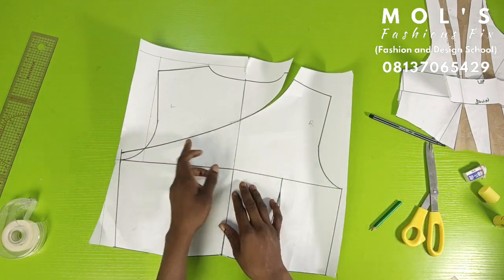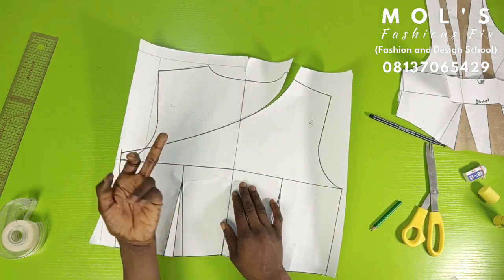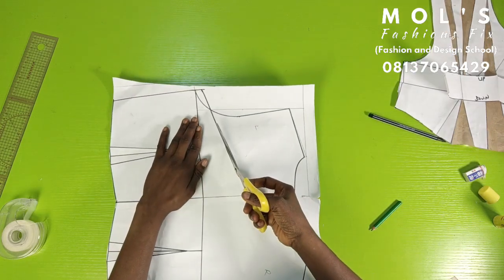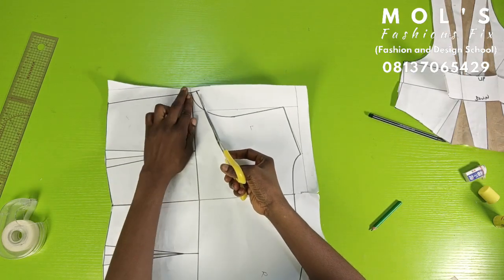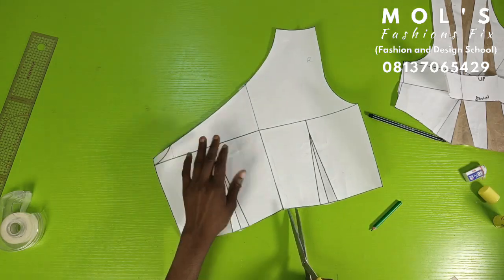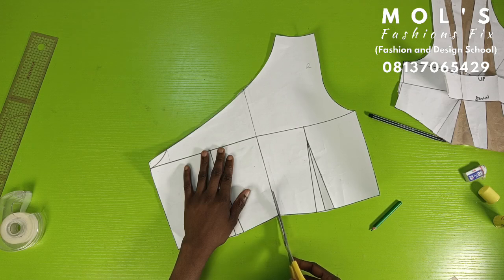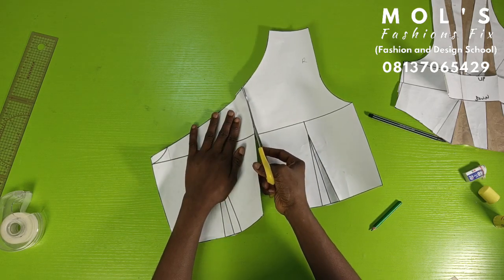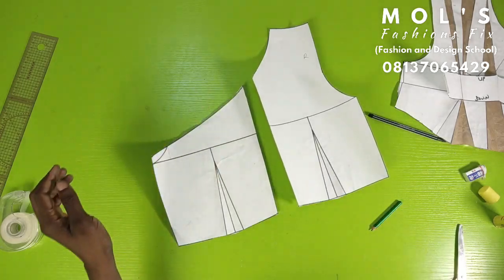Then you can also introduce gaping darts around here. Yes, you can introduce gaping darts around here as well. Then you separate. Of course, you cannot transfer to the fabric like this. All right.